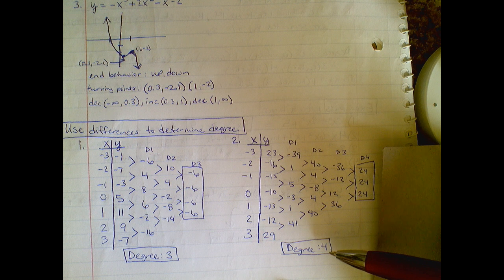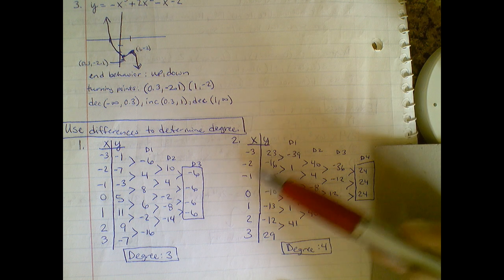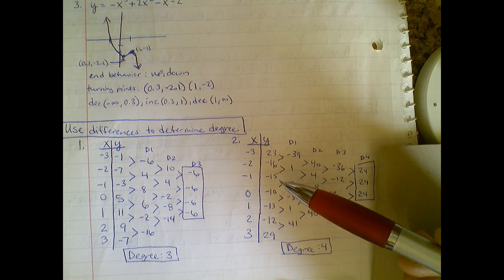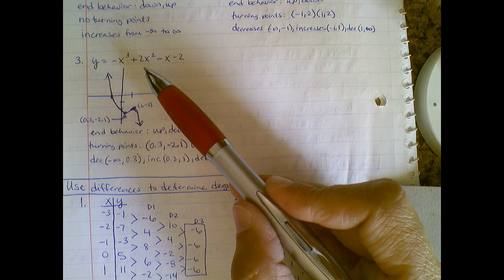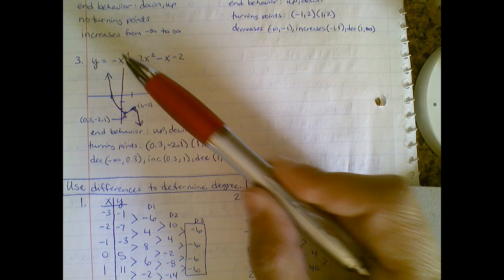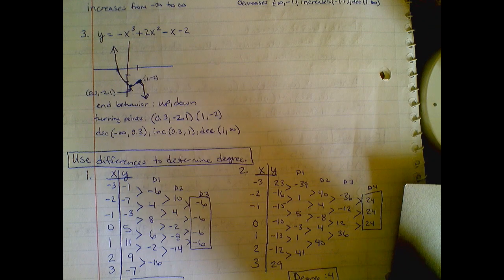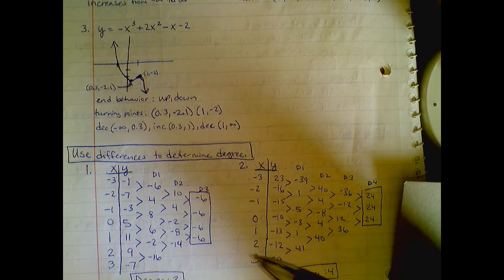Now you're only going to have to do this method if they give you a t-chart. If they instead give you an equation, it's a lot easier to find the degree. It's just the largest exponent. But if they don't give you the equation, they give you coordinates, this is how you're going to have to work the problem out.